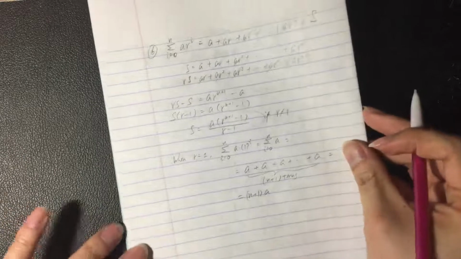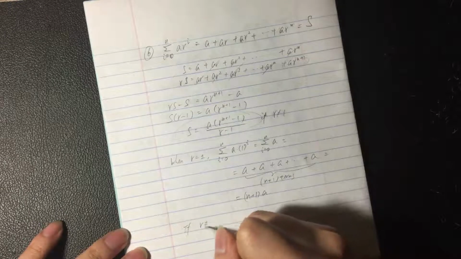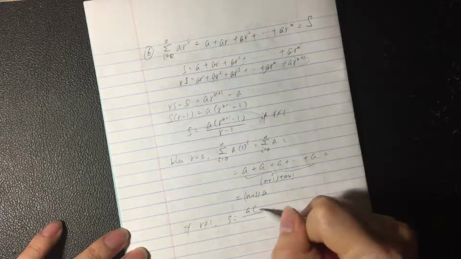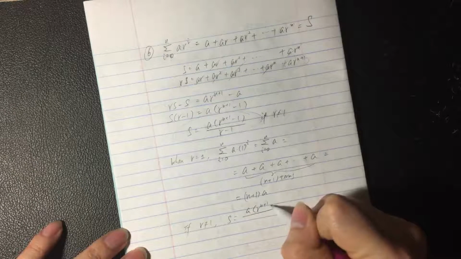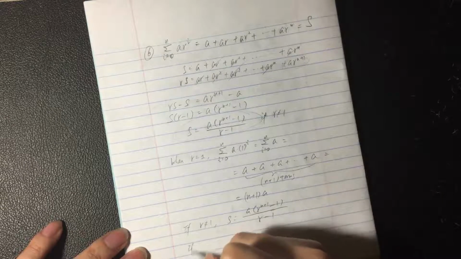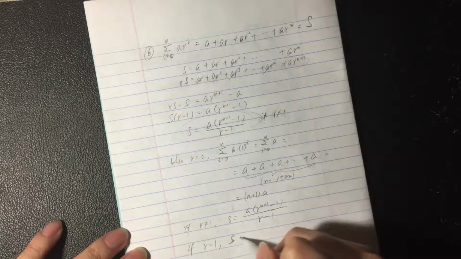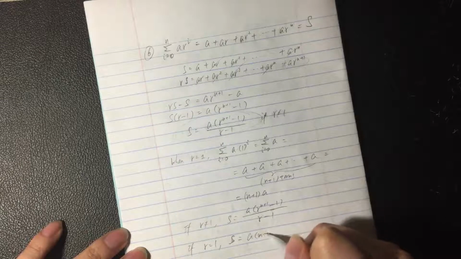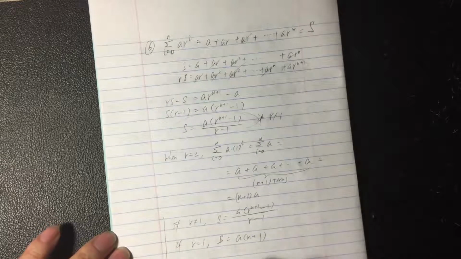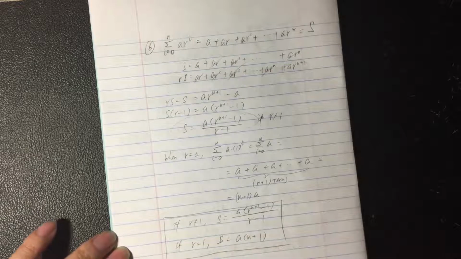So the final answer: if r is not 1, the sum is a times r to the power n plus 1 minus 1, over r minus 1. If r equals 1, then the sum is a times n plus 1. That's your final answer.